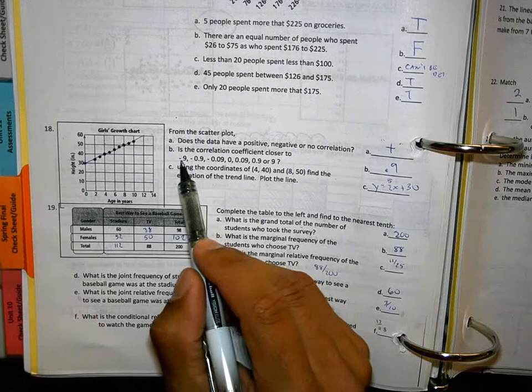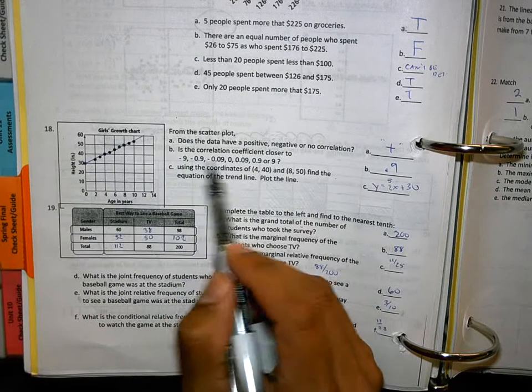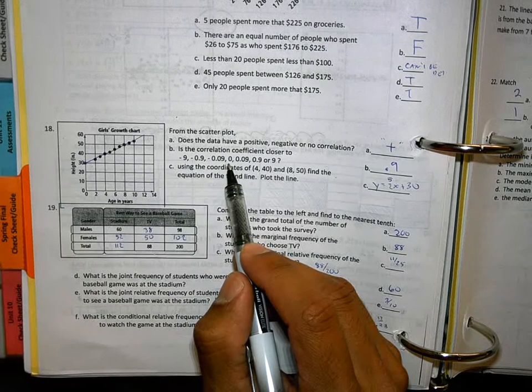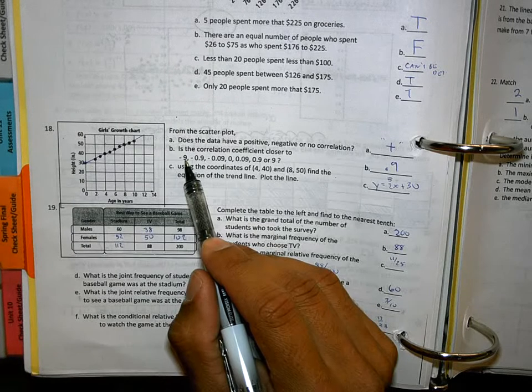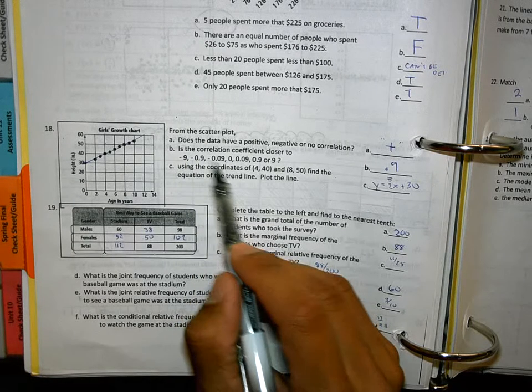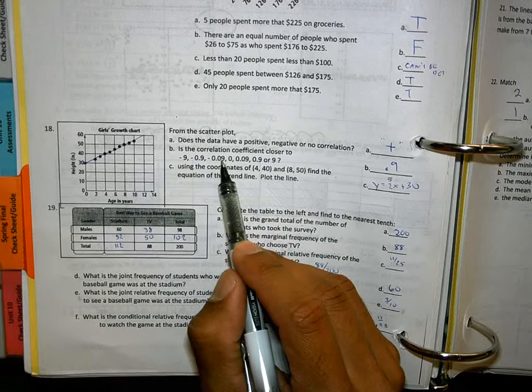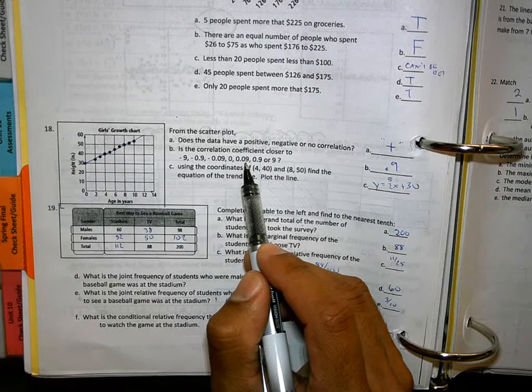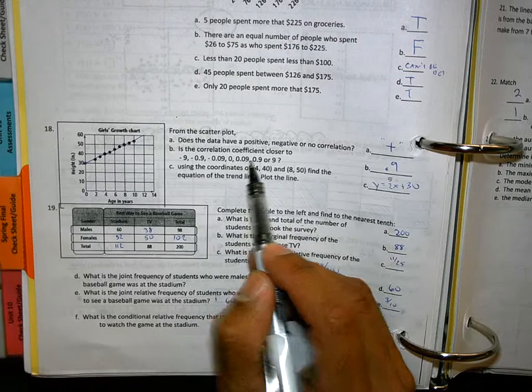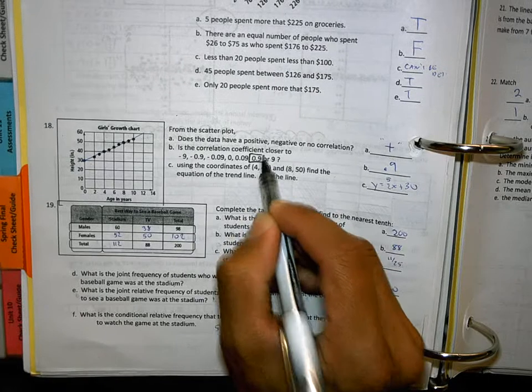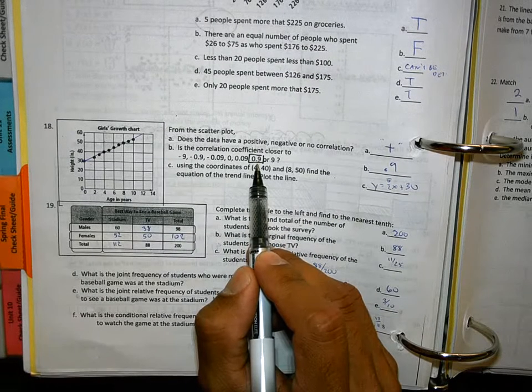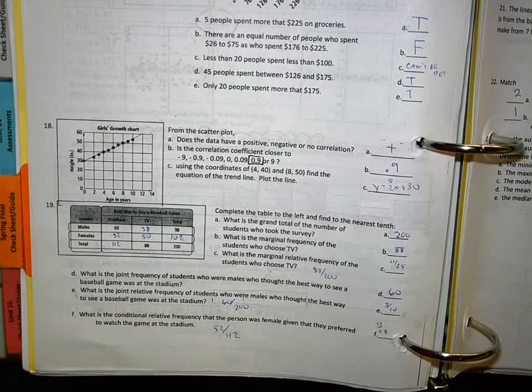So I'm not going to use a negative correlation. I'm not going to use 0. 0 means that they're really, really random. This means that there's almost a straight line going downward. This is really random going downward. This is going upward, but not very close. I would pick this value, 0.9, as that's how close of a line. Think of it as 90% of a line.